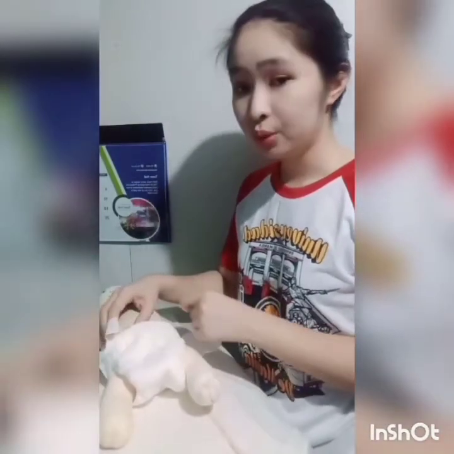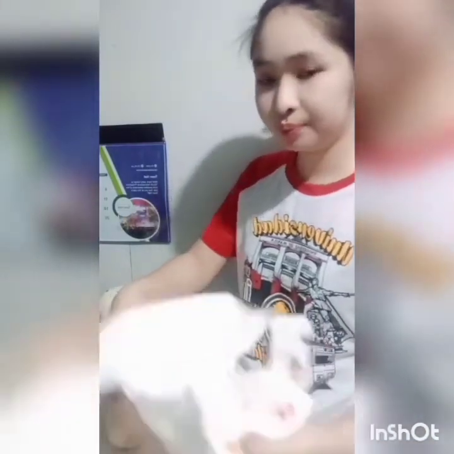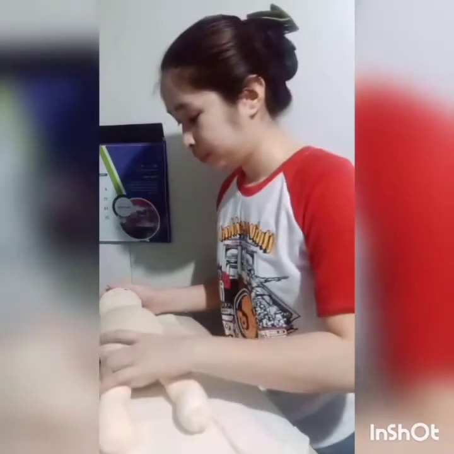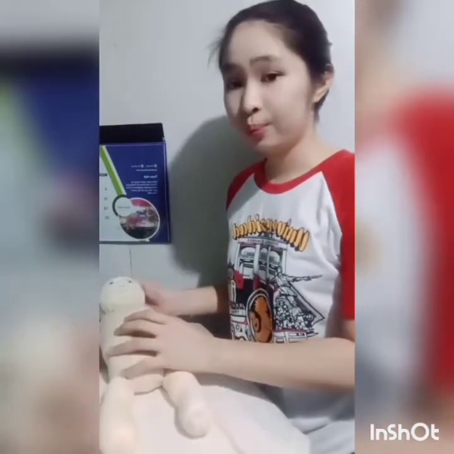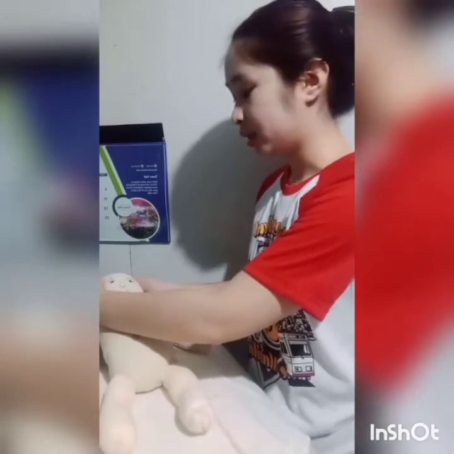We're going to remove her diaper first, and remove their dresses.